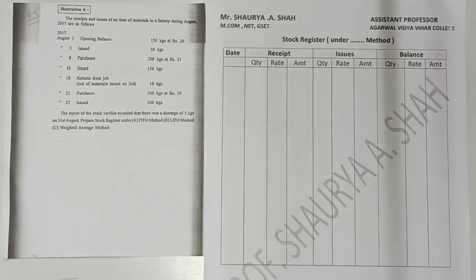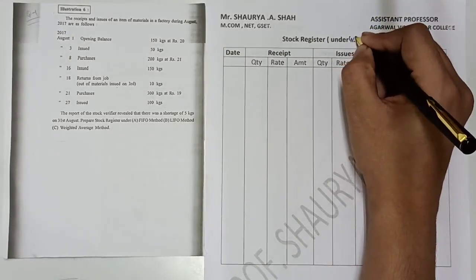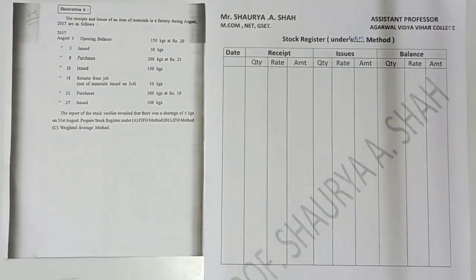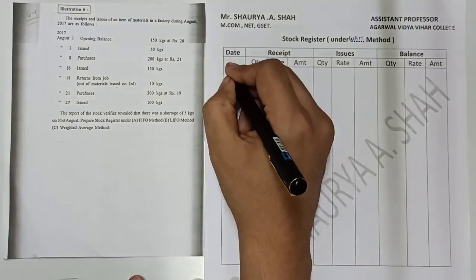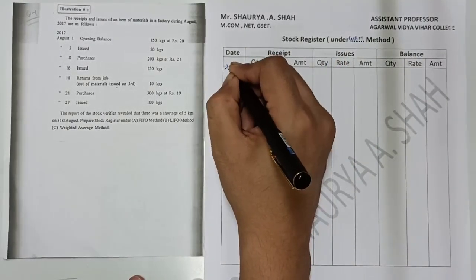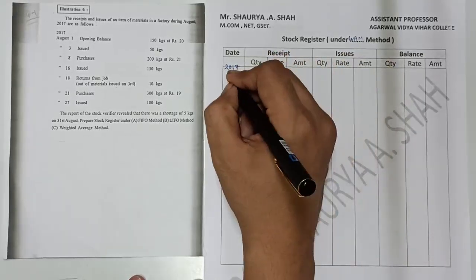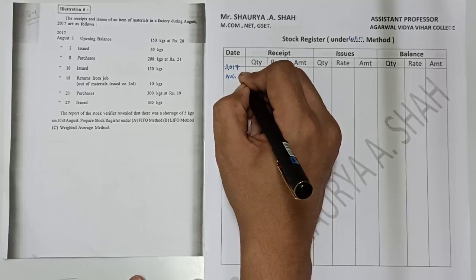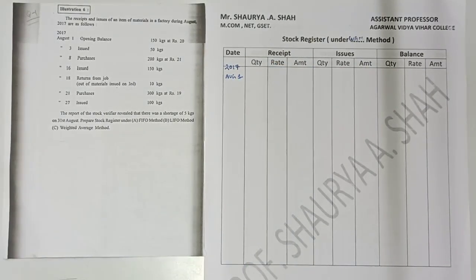So again we'll be beginning, students. I hope everyone is ready with the format and with the sum. So same thing, stock register under weighted average method. I'll write it down. First of all, the opening balance will remain the same. So I'll write down the date, 2017 August 1st.